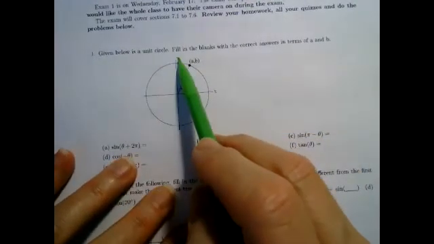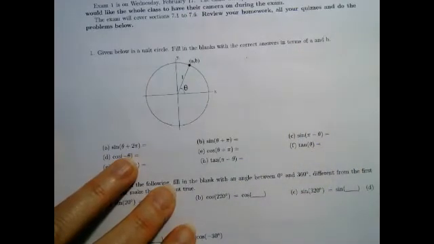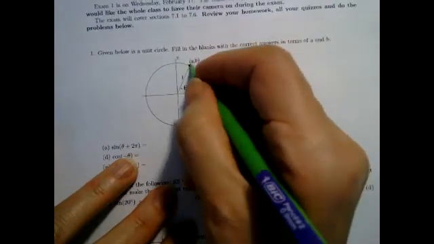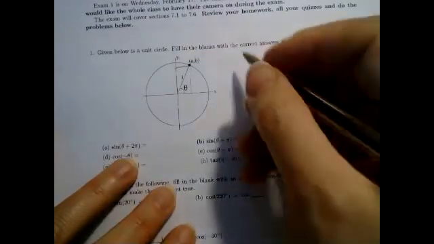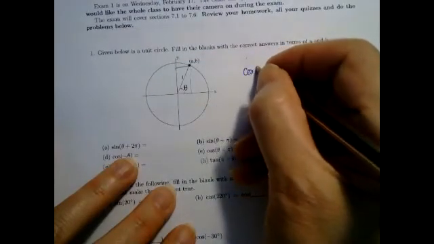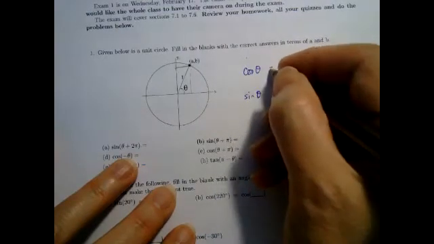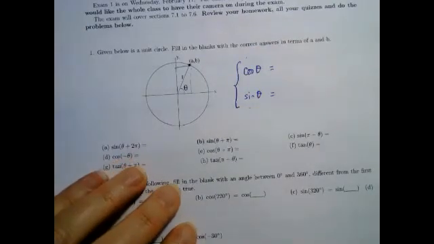Given below is a unit circle. Fill in the blank with the correct answers in terms of A and B. So this is an angle theta, and this is A and this is B. So question number 1, what's the cosine of theta according to the picture? What's the sine of theta in terms of A and B?